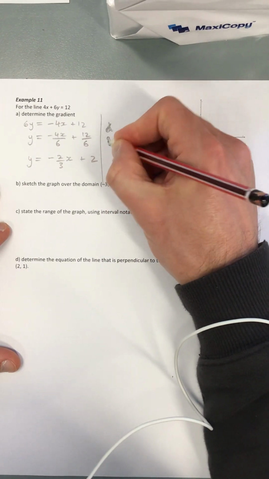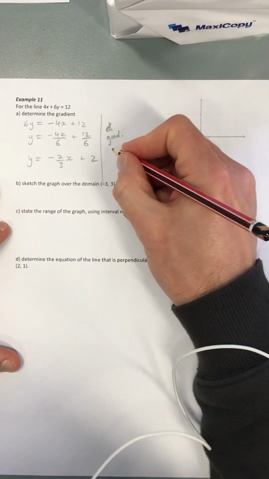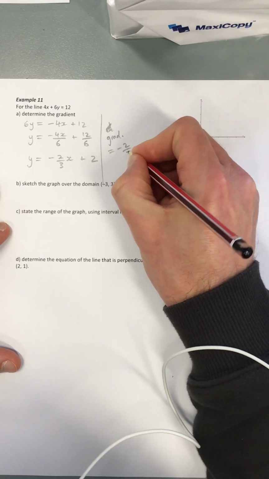So that's part a. The gradient equals negative 2/3.